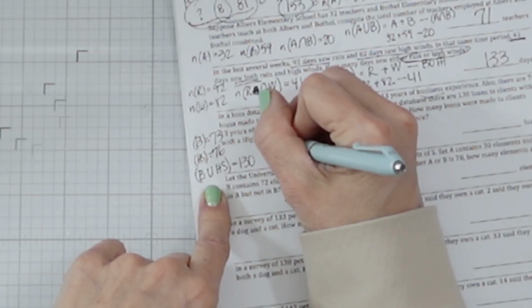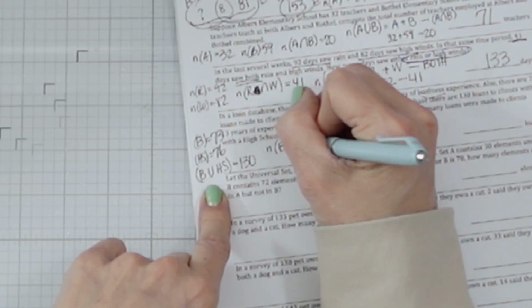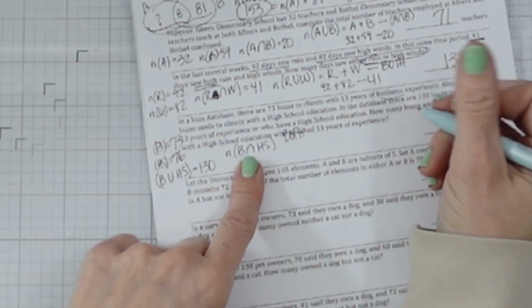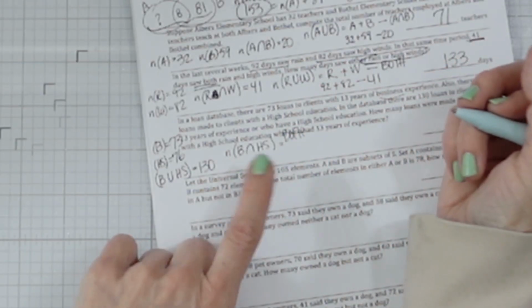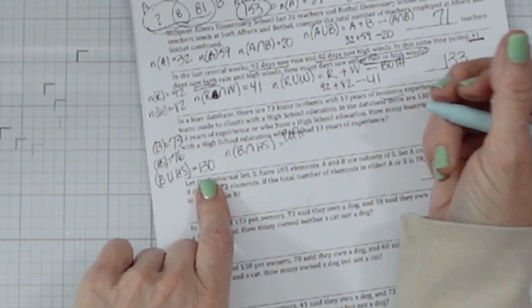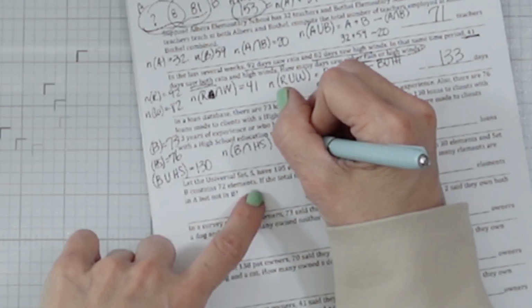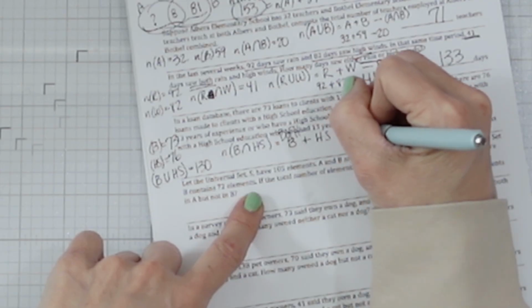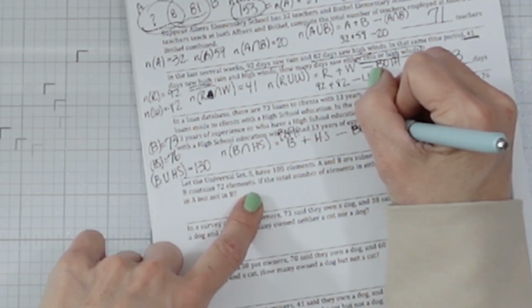Okay, so we want the number that had business and high school at the same time. That's what we want to know. So you're going to have your 130. This is the overlap. So we're going to have our business plus our high school minus the overlap.